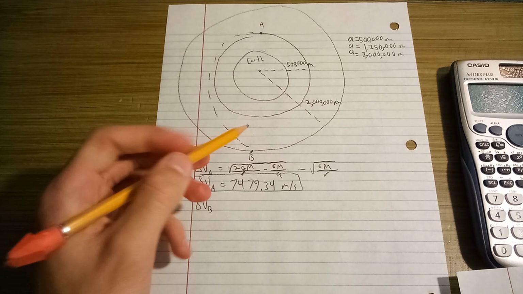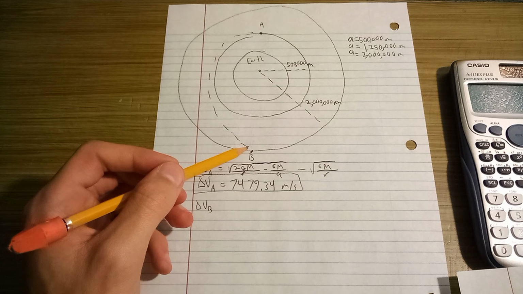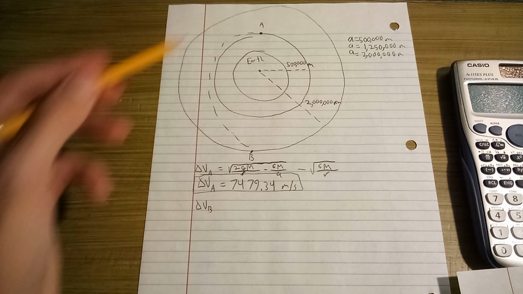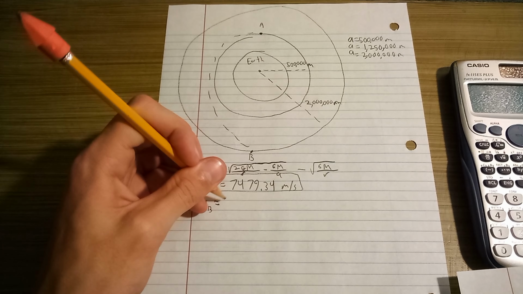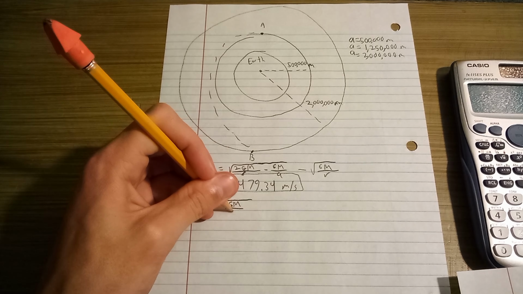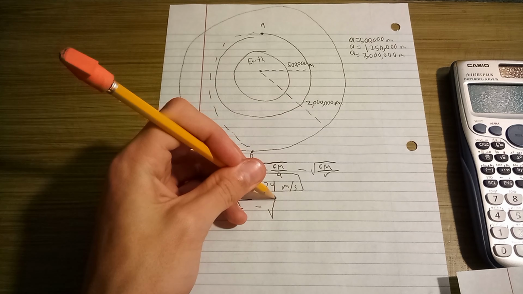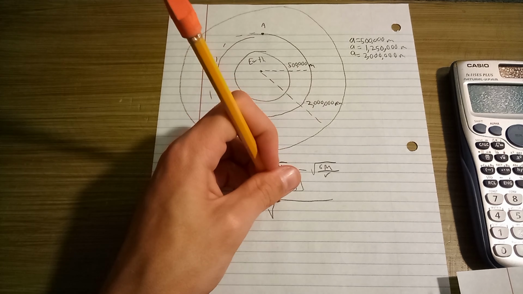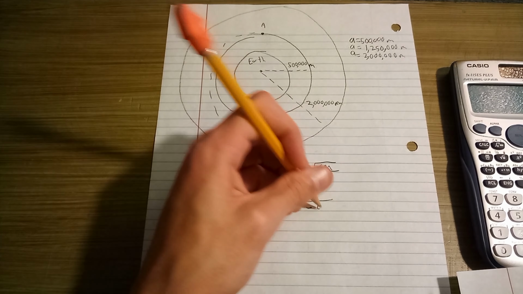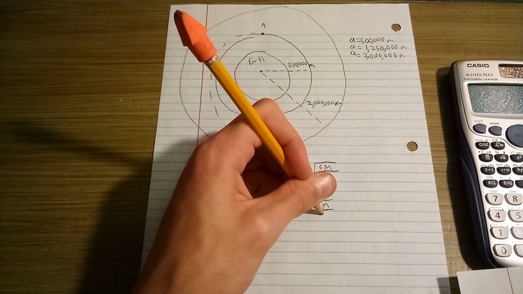Now, delta VB would be to change from the elliptical orbit to the larger circular orbit, my goal height around the Earth. So that equals the square root of GM over r minus the square root of 2GM over r minus GM over a.